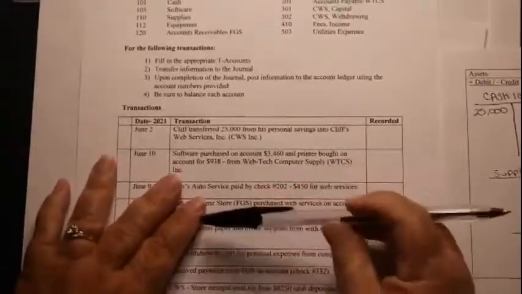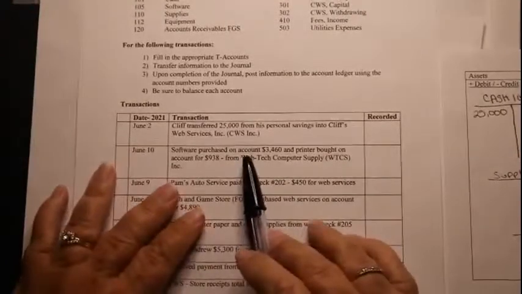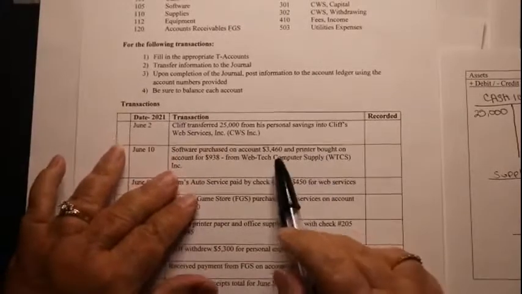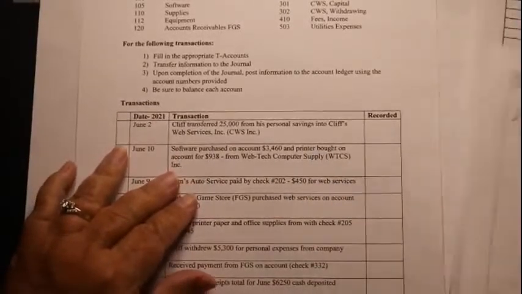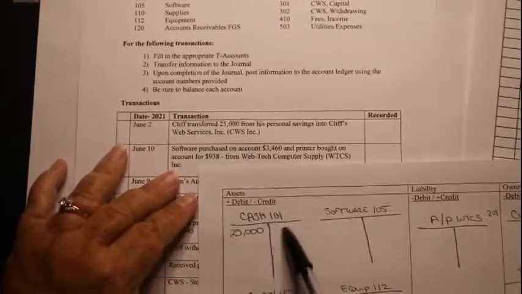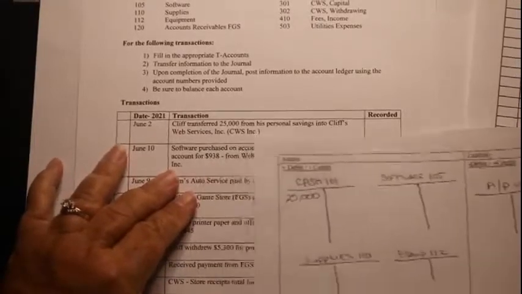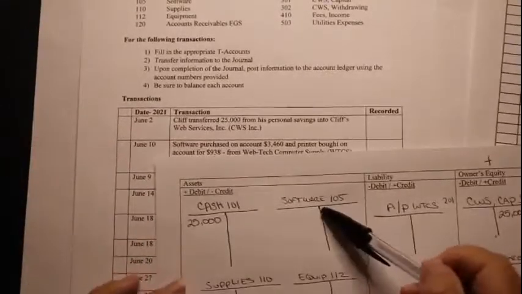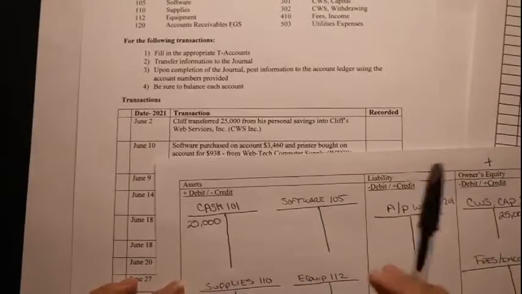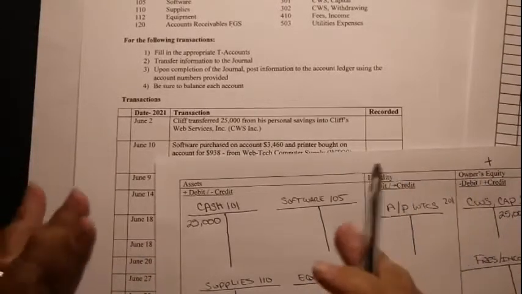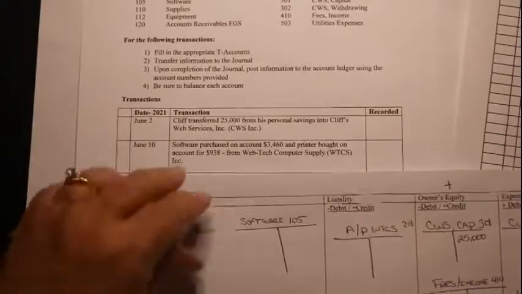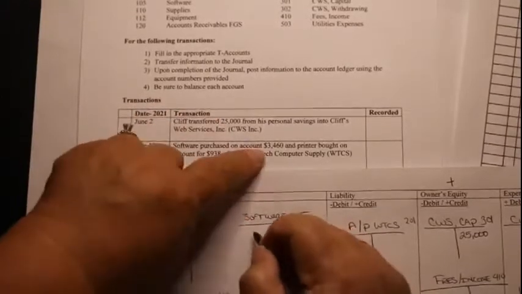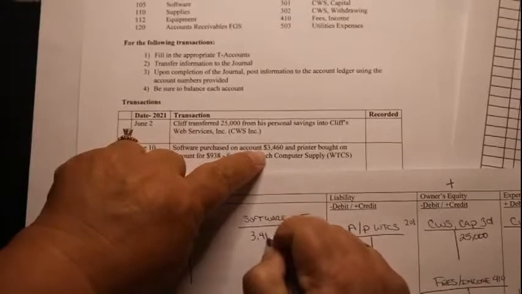So what happened here? We purchased computer software and we purchased a printer. But we did that on account. So our cash is not going to be affected. But what is going to be affected is we now are taking home some software as well as a printer. So we have a debit. We're going to increase our assets by our software, right here, our T account for software, $3,460.